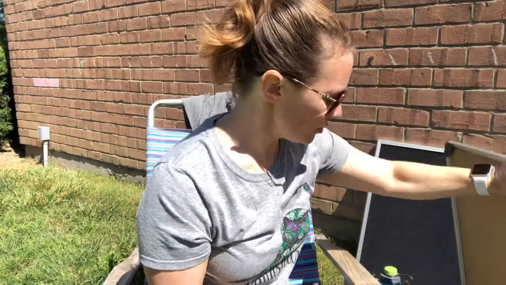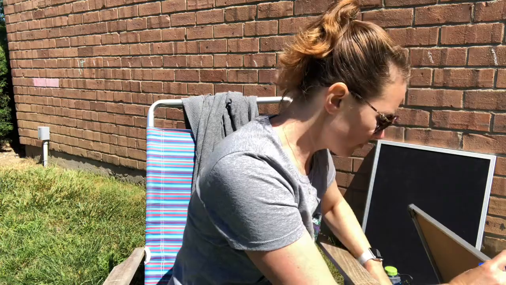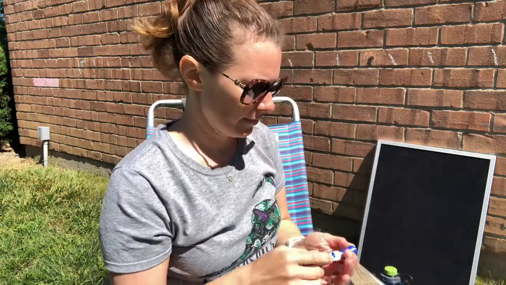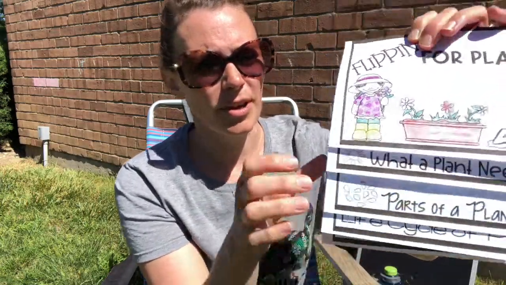Now I have for you to work on at home this plant flip book. It's called Flipping for Plants, and all the different sections of the book are down here. This one I filled in on my own, but I have blank copies for all of you. You can print them out, have your parents print them out, and you will be able to work on this at home and fill in your own information.